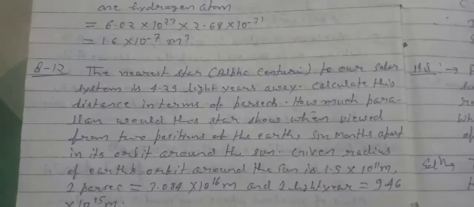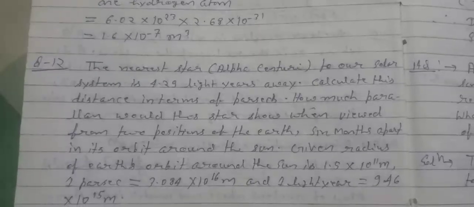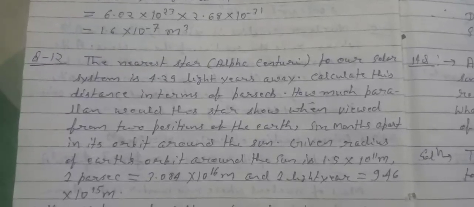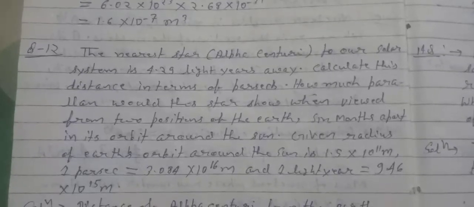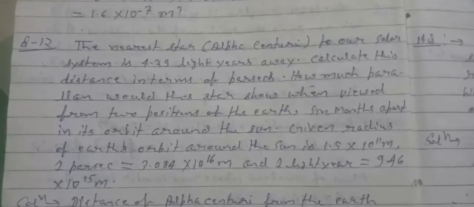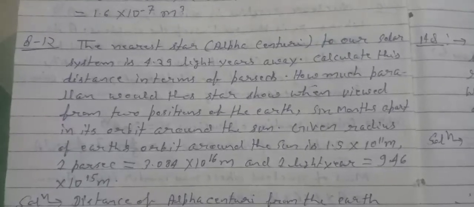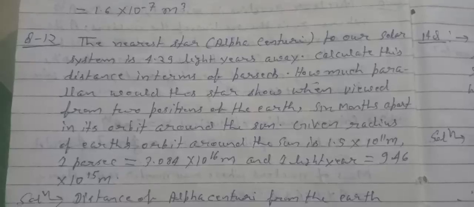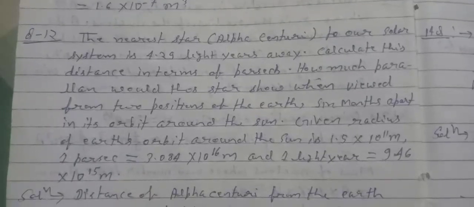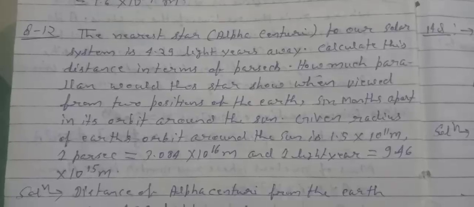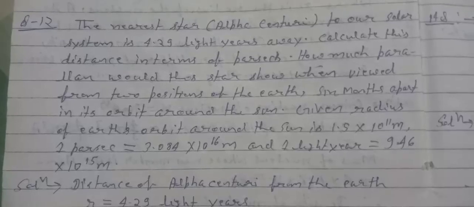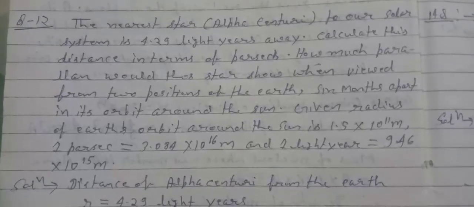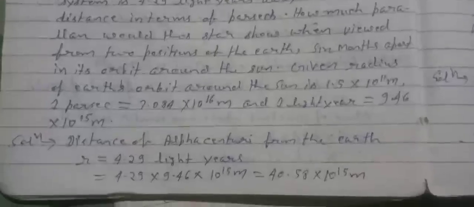The nearest star, Alpha Centauri, to our solar system is 4.29 light years away. Calculate this distance in terms of parsec. How much parallax would this star show when viewed from the position of the Earth 6 months apart in its orbit around the Sun? Given radius of Earth's orbit around the Sun is 1.5 into 10 to the power 11 meter, 1 parsec equals 3.084 into 10 to the power 16 meter, and 1 light year equals 9.46 into 10 to the power 15 meter.